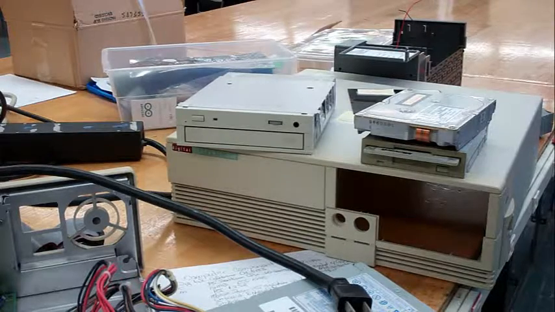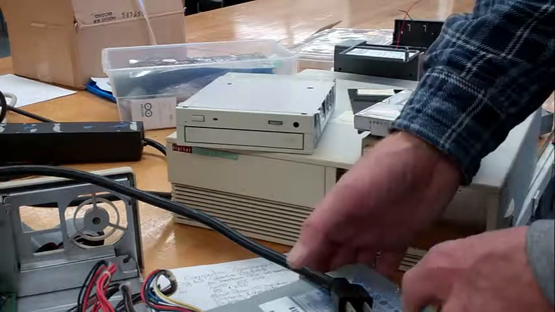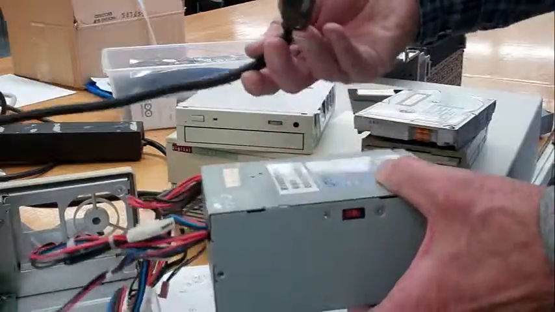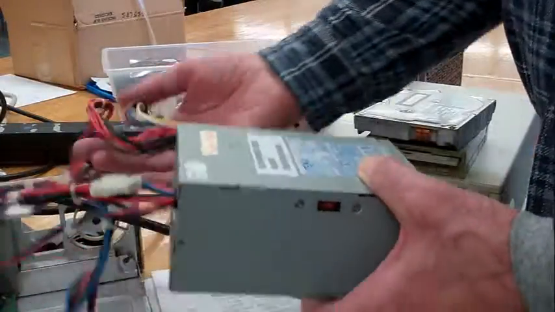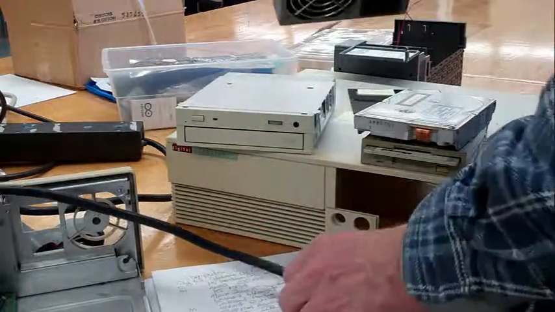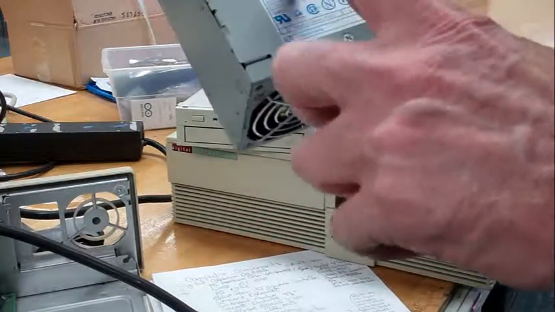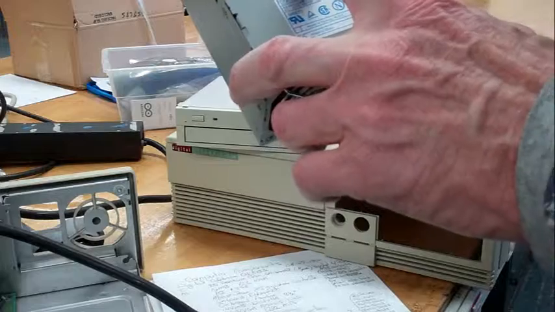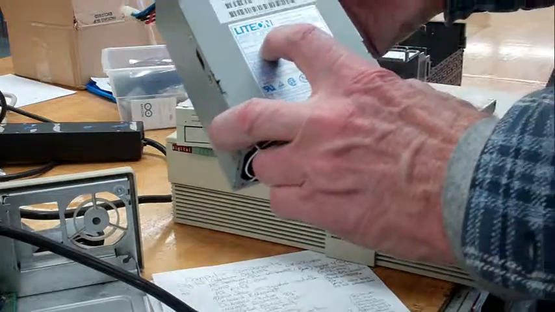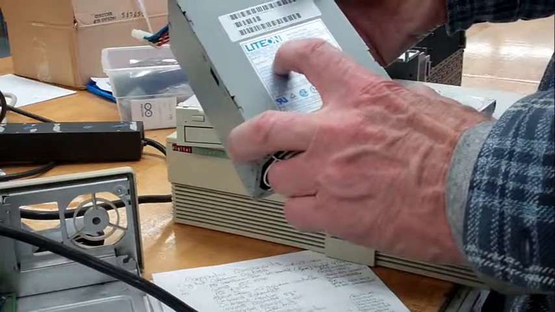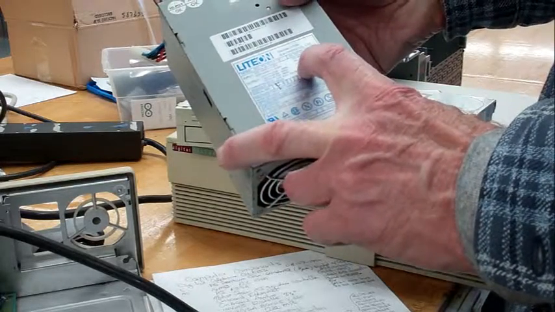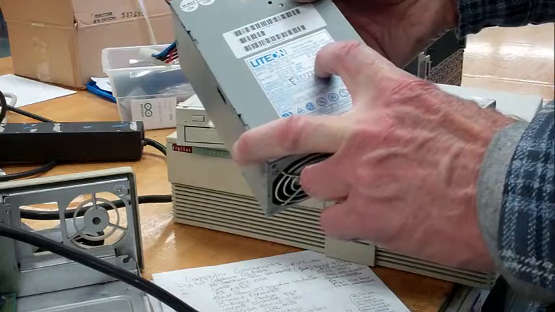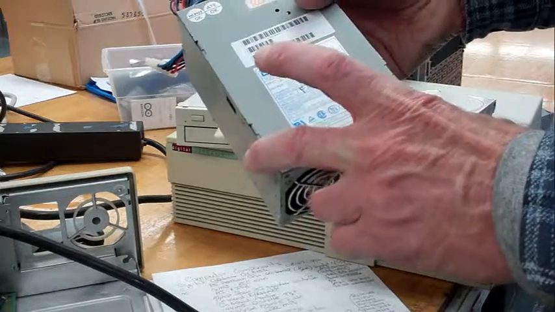Computers require power supplies. Some module that receives power externally and then converts that power to different values of DC voltage. Plus 5 volts, minus 5 volts, plus 3.3 volts, plus 12 volts, minus 12 volts, plus 5 volts.